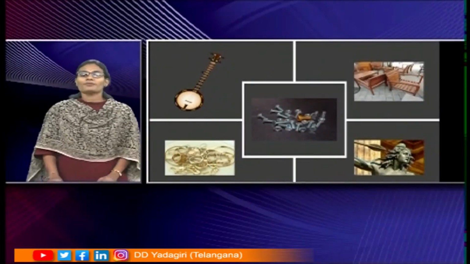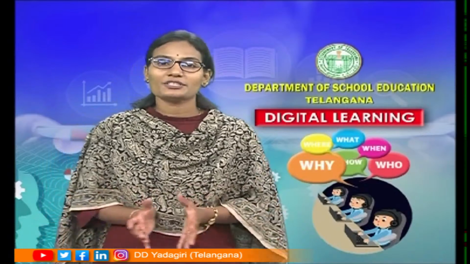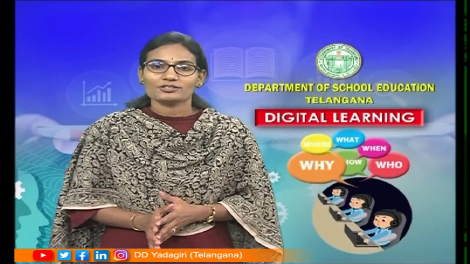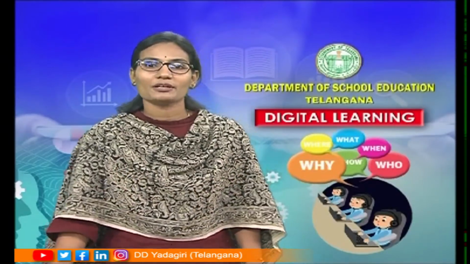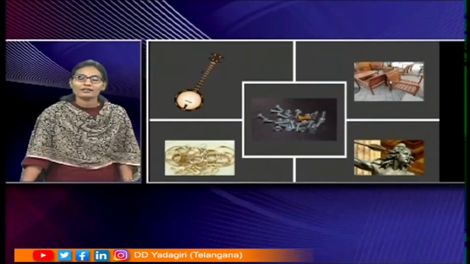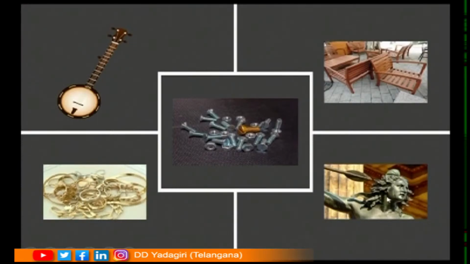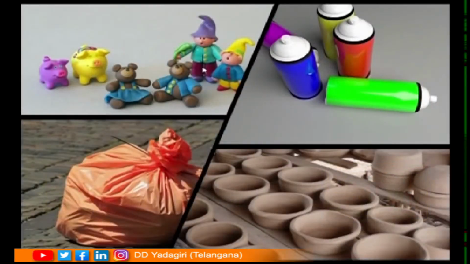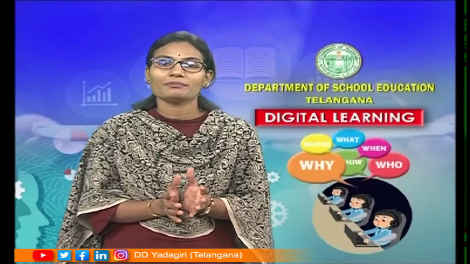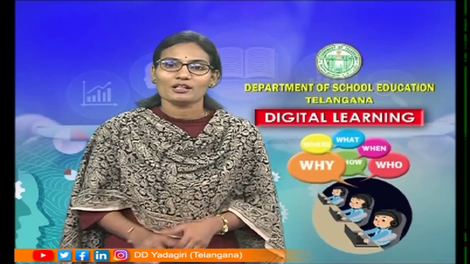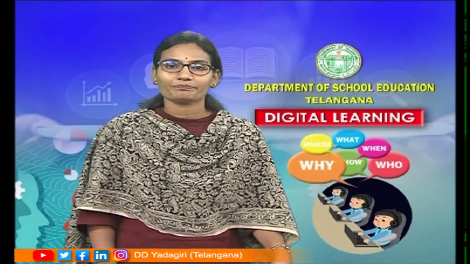So children, we observed various articles which are made up of wood, metals, clay and plastic. Observe some things given in this picture. A wooden sitar is given here, and the wooden sofa, metal screws, jewelry and a metal idol. Next, here the clay articles are there, clay toys, plastic bottles, plastic toys. Means to change the shape of the materials, we have to apply force. So these are the effects of force, children.